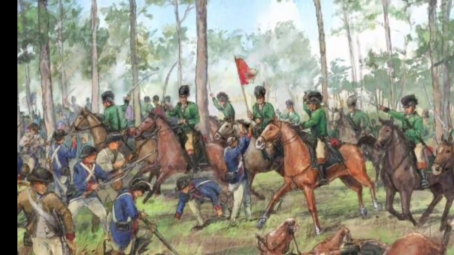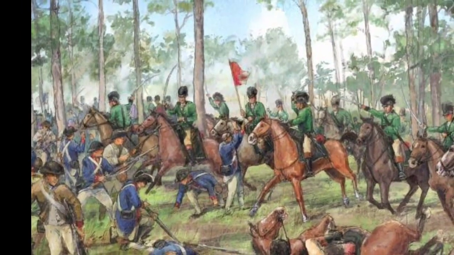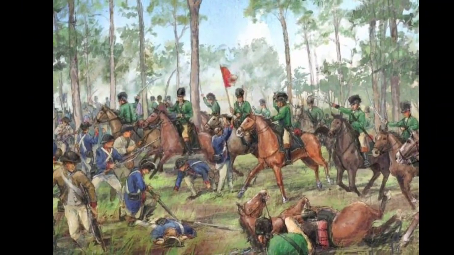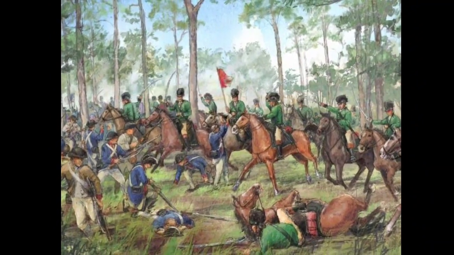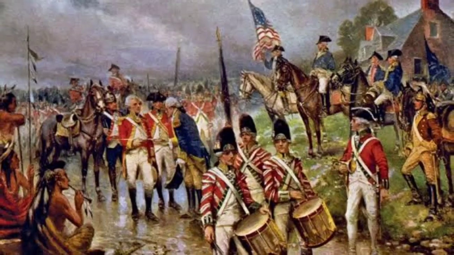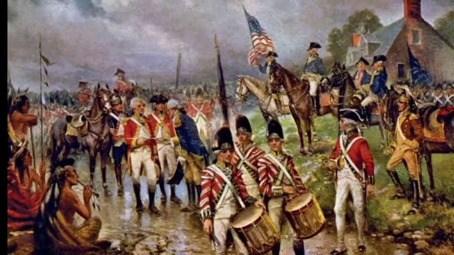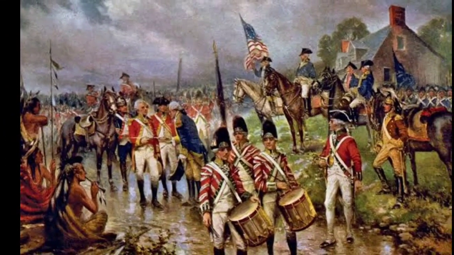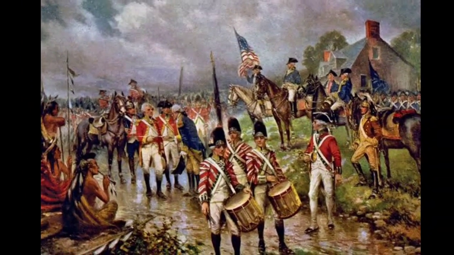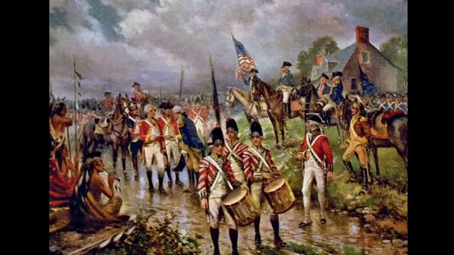2. Loyalist support. While Britain relied on Loyalist support within the colonies, this support was not as widespread or effective as anticipated. 3. French involvement. The entry of France into the war in 1778, followed by Spain and the Dutch Republic, turned the conflict into a global war, stretching British resources and complicating their strategy.